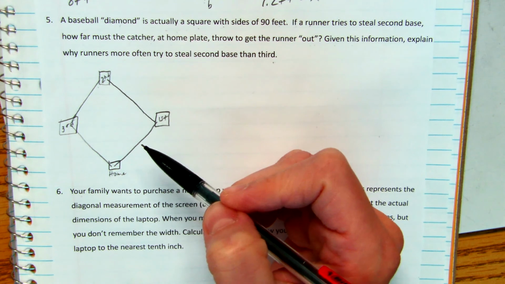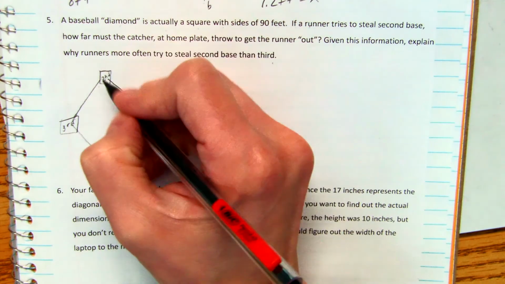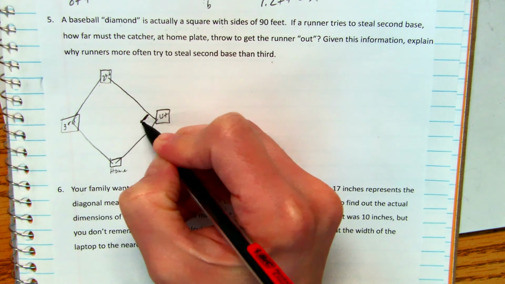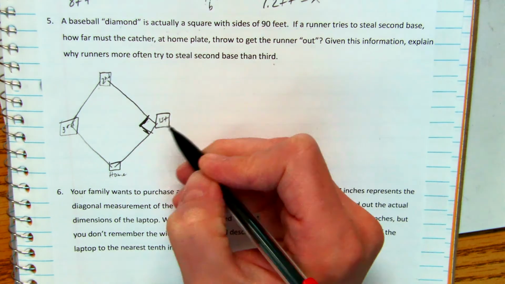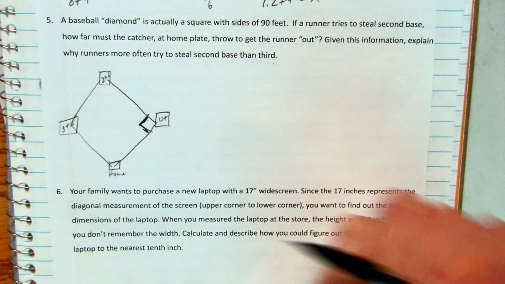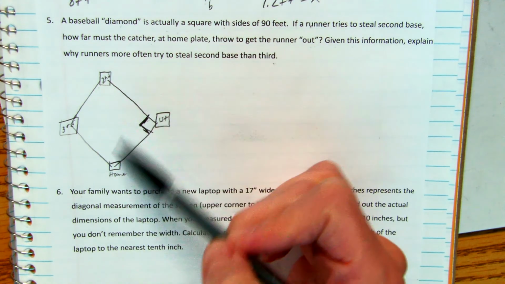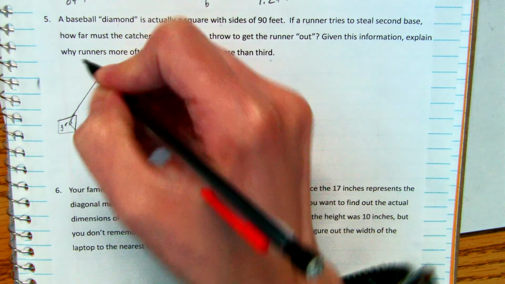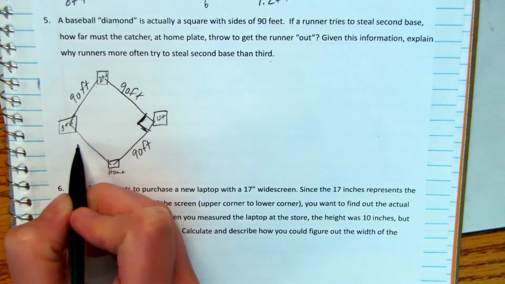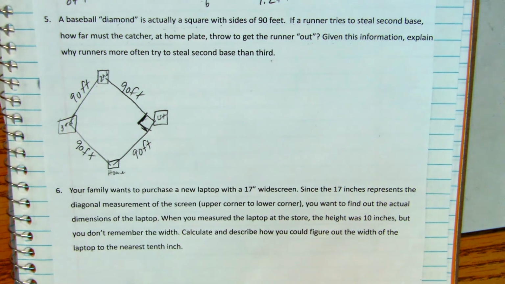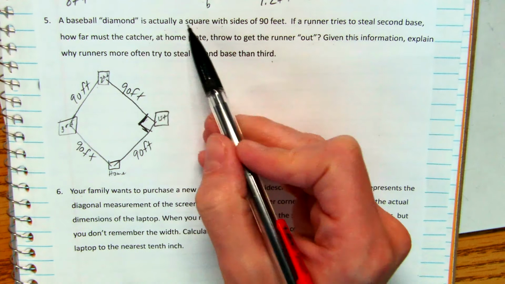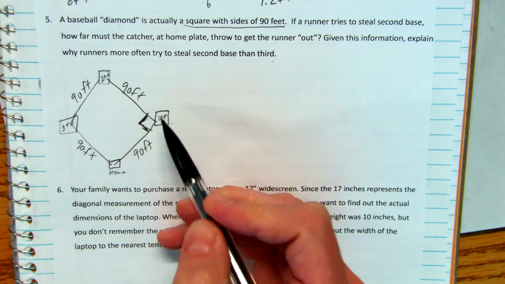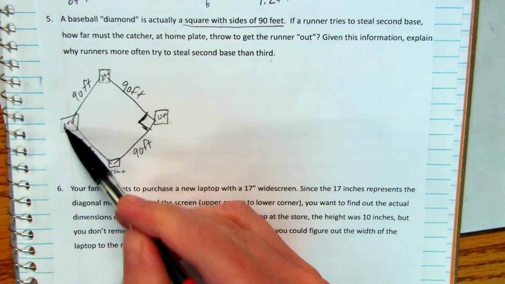So if it's a square, what that tells us is that each of these is going to make a right angle. For example, this is a right angle right here. So all of these, if it's actually a square, make right angles. And it tells us that it's 90 feet between all the bases. So this is 90 feet, this is 90 feet, this is 90 feet, and this is 90 feet. So I'm just getting every bit of information on there. So we know it's a square with sides 90 feet. We labeled everything. We have it in our mind. Home, first, second, third. Okay?